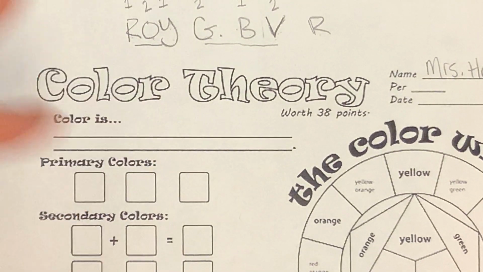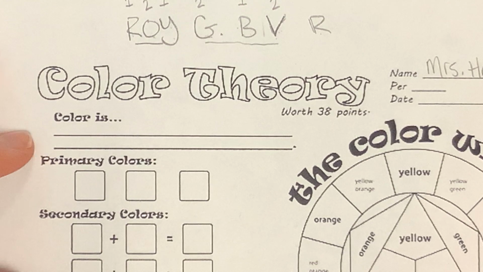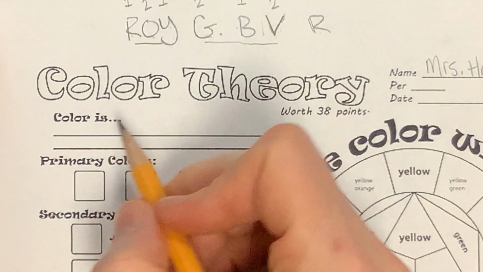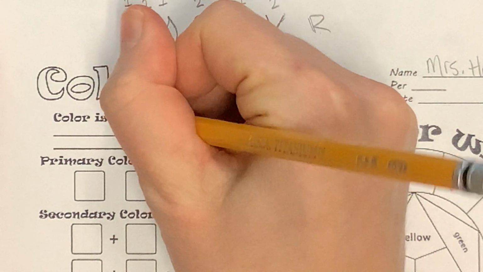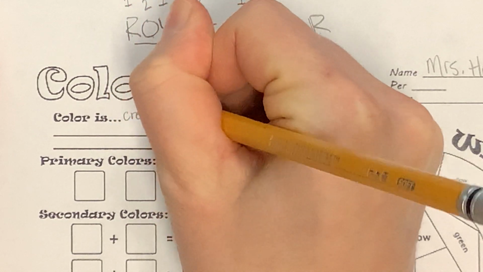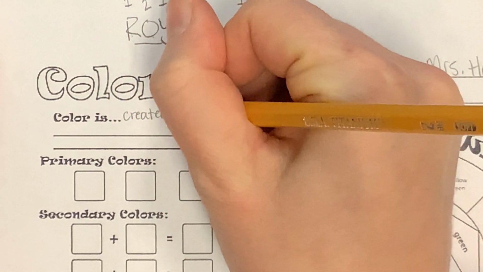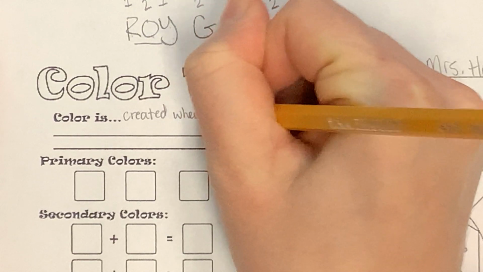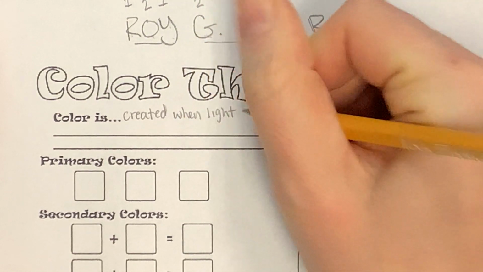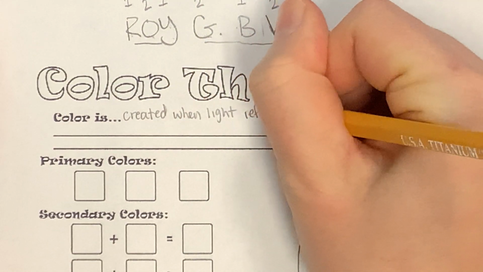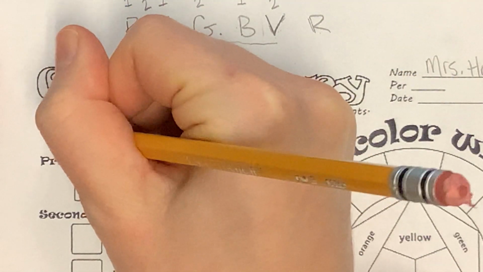So now that we have that discovered, color is actually created when light reflects off a surface. The only reason I can see things, or see color, is because that's the light wavelength reflecting back onto the rods and cones in my eye. So what I'm going to write here is: color is created when light reflects off a surface.